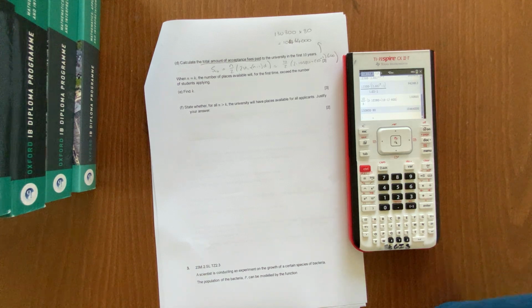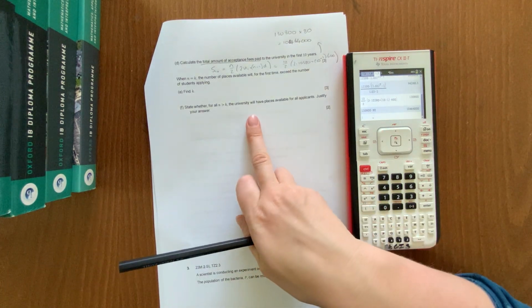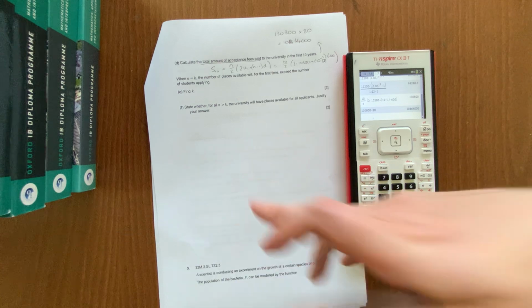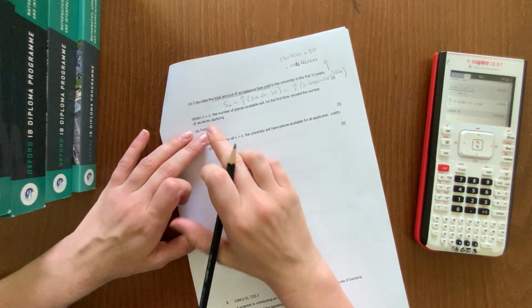My advice would be this: we can either end solve or we can graph it. Let's end solve first, because I think that's the most obvious thing that you would do. But as we move on to the next question, graphing it might be more helpful, but we don't know that yet. So let's just end solve it.